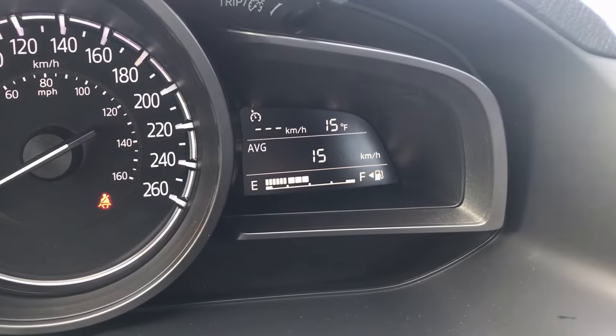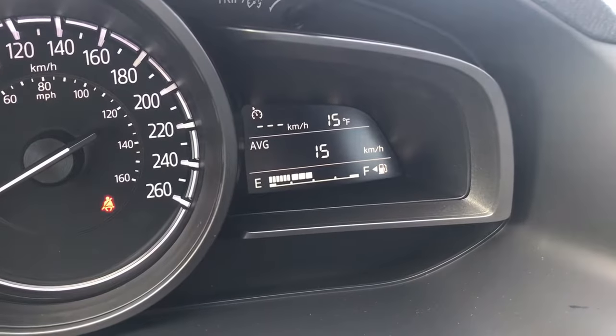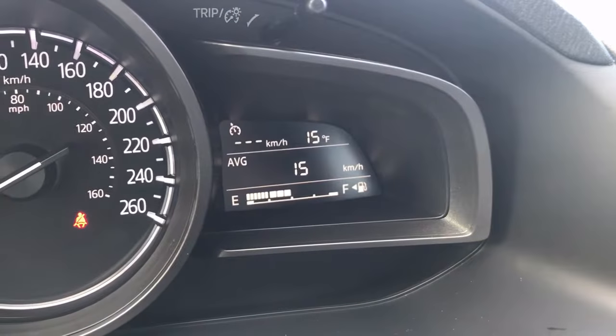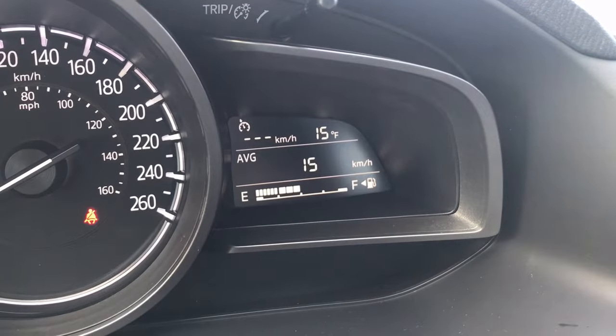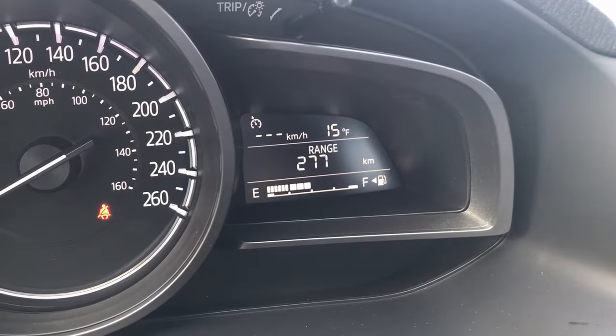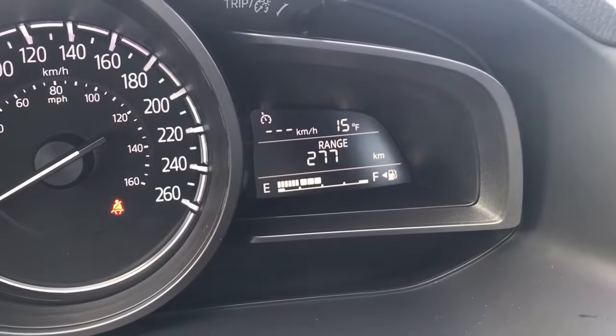If I touch the info button again, this gives me my average speed. I don't use this one particularly for myself personally, but if you want to know what your average speed is, just so you can make different calculations, that is how you'd find that. And then range. Range means how much gas you have left in the tank.